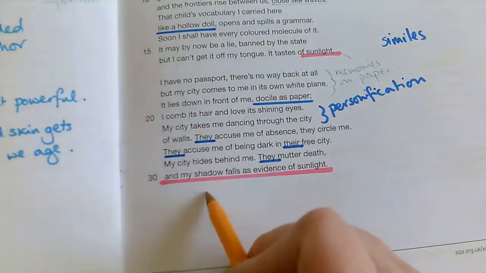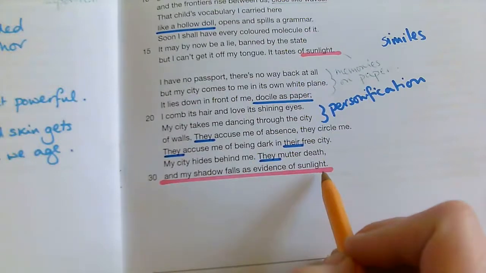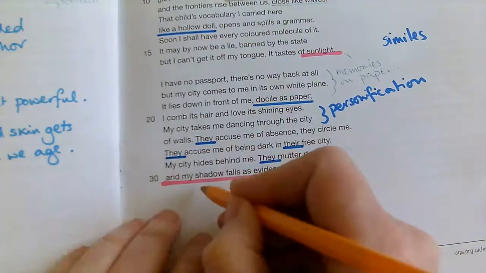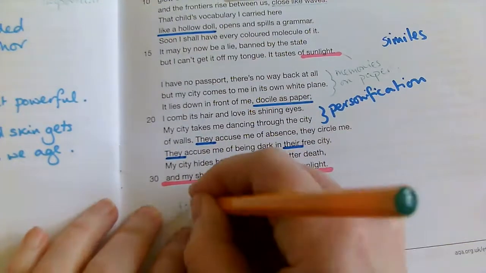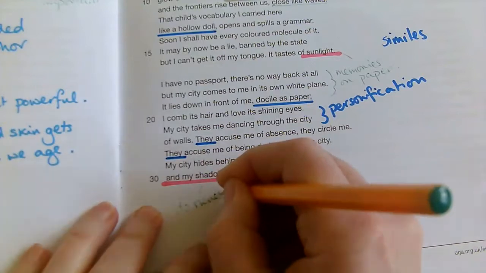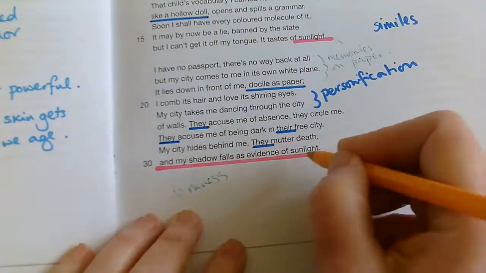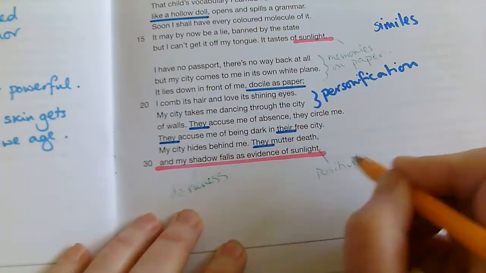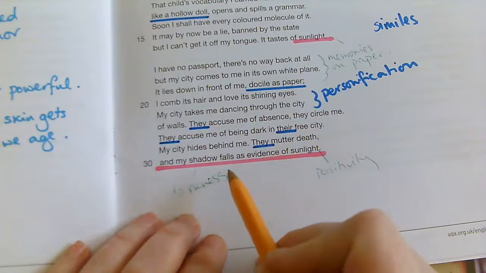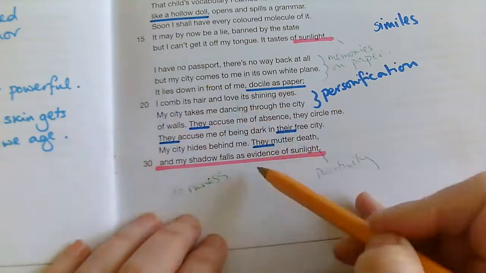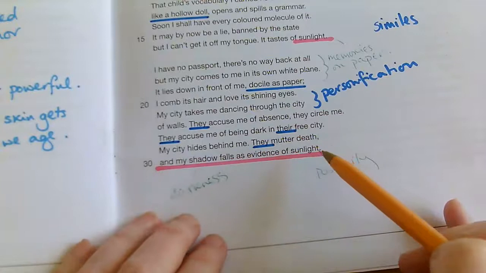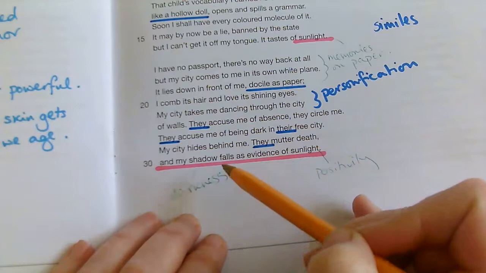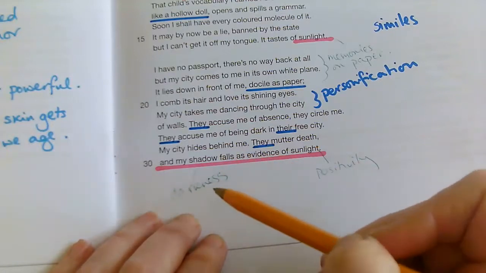Well, finally, my shadow falls as evidence of sunlight. Right, now this is really interesting because my shadow, we would think darkness, evidence of sunlight. So we've got the sunlight, we've got the positivity. So this is a really positive ending because even though at the end where they are gathering round her and they are making accusations, she casts a shadow, but the shadow isn't what she's focusing on.